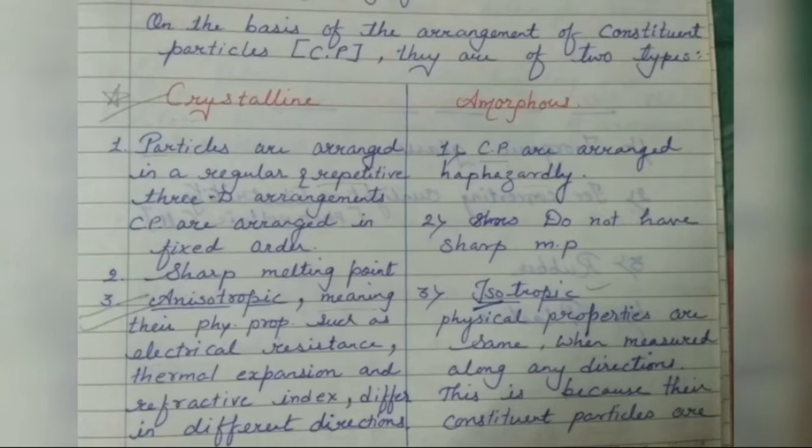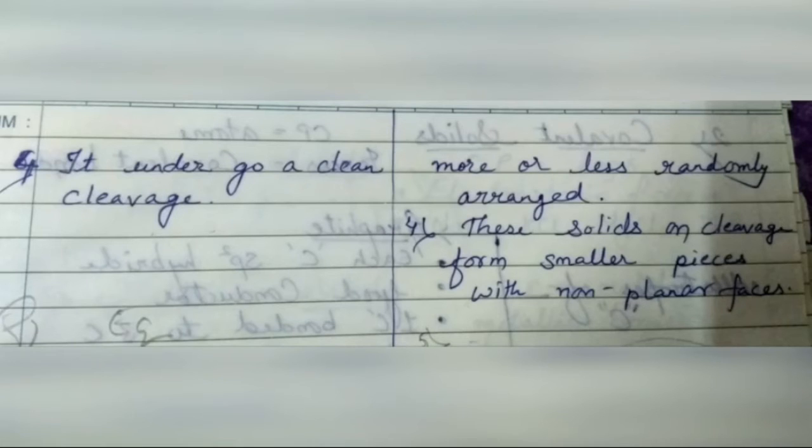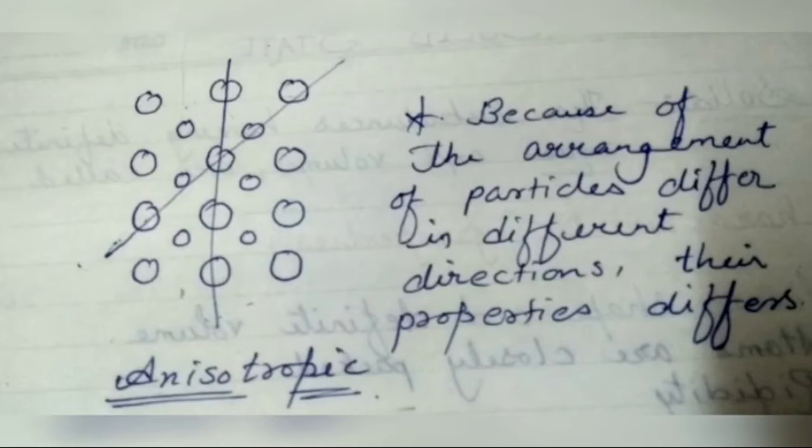Next topic, on the basis of CP. What is CP? Constituent particles. We can say the solids are classified into two parts, that is crystalline and amorphous. Crystallines have three-dimensional structures, whereas in amorphous the particles are haphazardly arranged. Sharp melting point, do not show sharp melting point. Anisotropic and isotropic. It undergoes a clean cleavage, and the solids on the cleavage form smaller particles with non-planar faces.